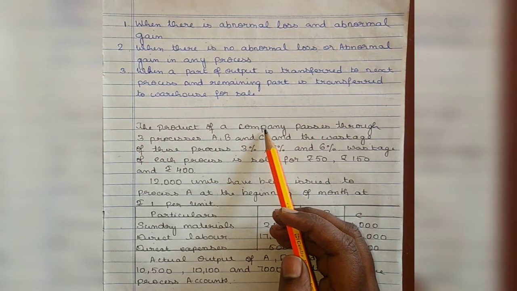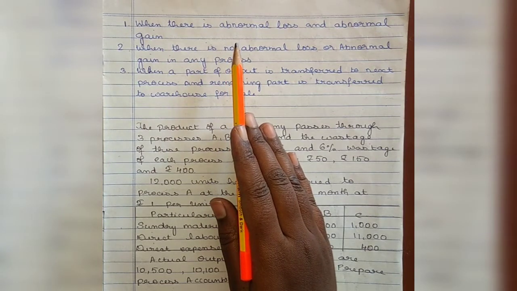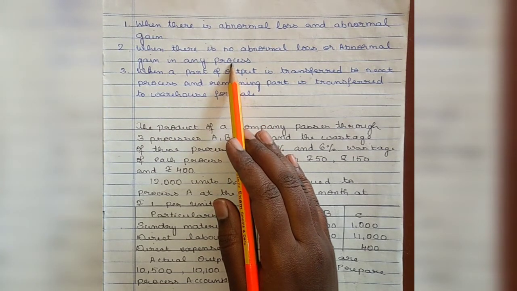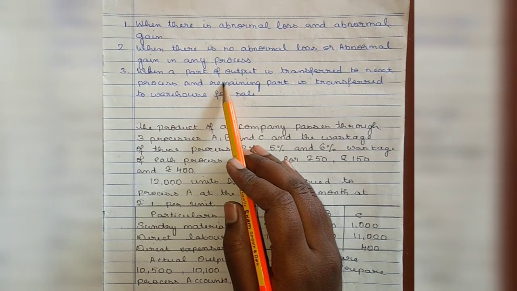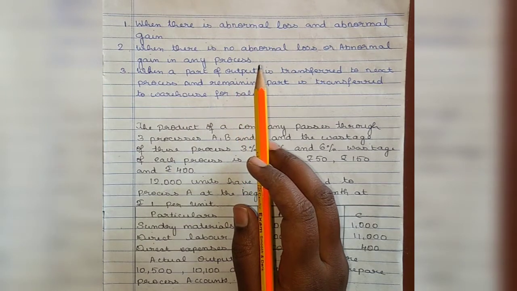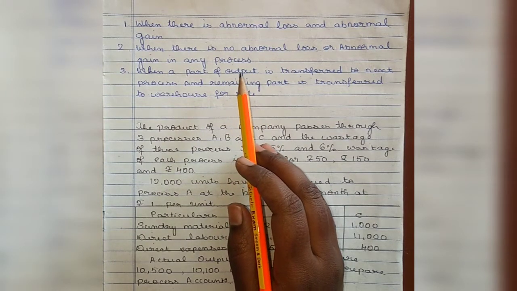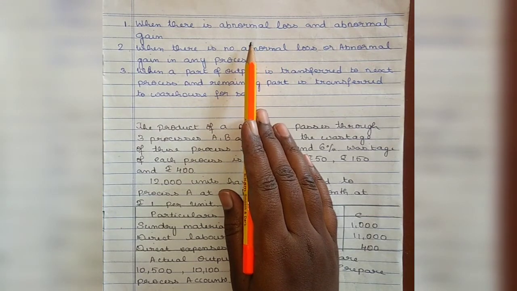In today's video, we'll solve a problem on process costing. To solve a problem on process costing, we have three different scenarios. The first one is when there is abnormal loss and gain, the second one is when there is no abnormal loss and gain, and the third one is when part of your output, that is, the final product of one particular process, is transferred and the other part is sold. Now first we'll solve a problem when there is abnormal loss and gain.